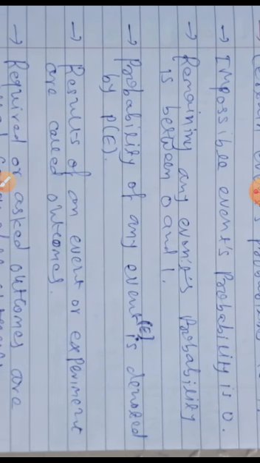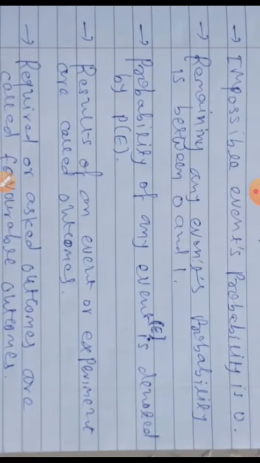Now the probability of any event E is denoted by P of E. P stands for probability, and an event is denoted by any capital alphabet, either E, A, B, C, whatever you like. The result of any event or experiment is called an outcome. Outcome is a result. Suppose I throw a coin, then there will be two outcomes, either head or tail.